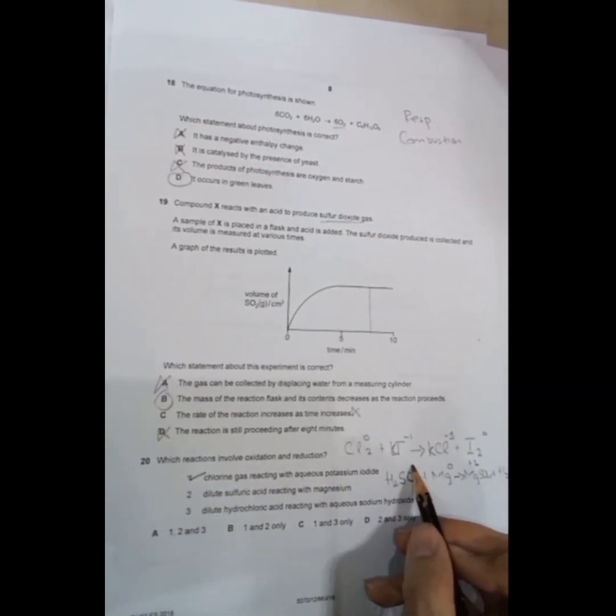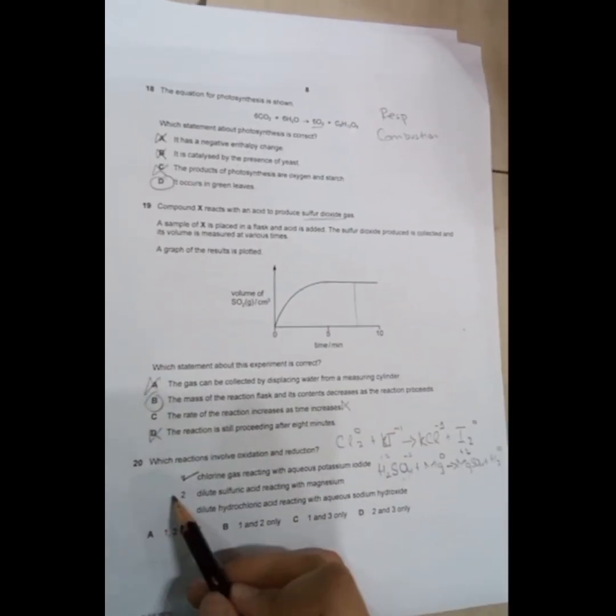Dilute sulfuric acid reacting with magnesium. H2SO4 plus Mg is going to give me MgSO4 plus hydrogen. So magnesium starts off at 0, ends up at plus 2. Hydrogen starts off at plus 1 and ends up at 0. So plus 1 to 0 is reduced. Okay, so this is an answer. Plus 1 to 0 has been reduced, and 0 to plus 2 is being oxidized.